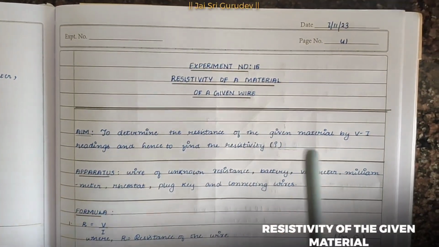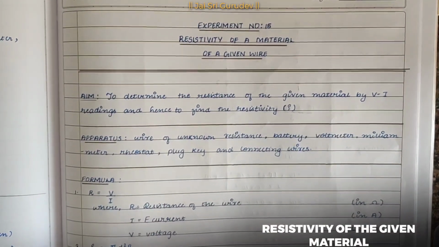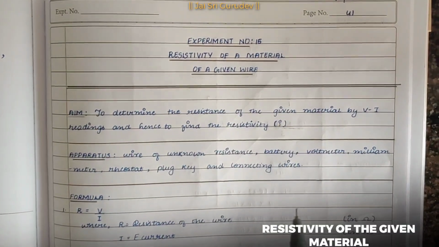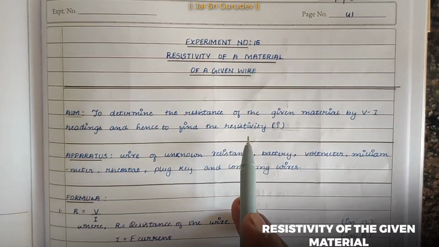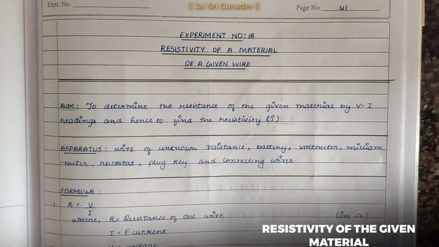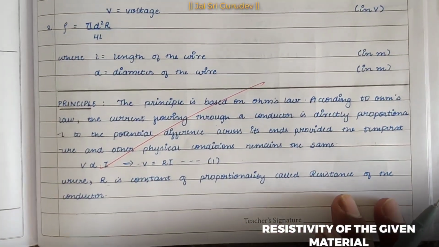Resistivity of a material of a given wire. In this experiment, we will find the resistivity of a given wire. To find its resistivity, first we will find the resistance, then we can find the resistivity by using the suitable formula. The principle behind the experiment is Ohm's law.